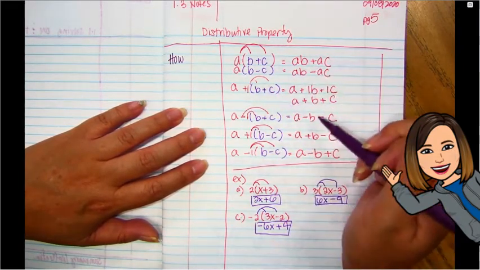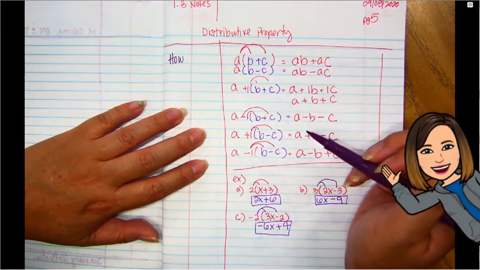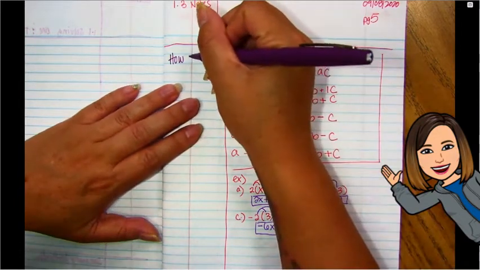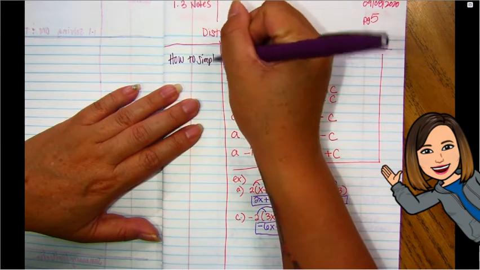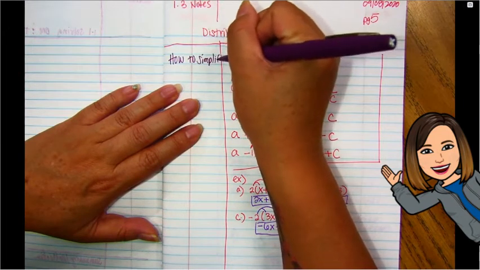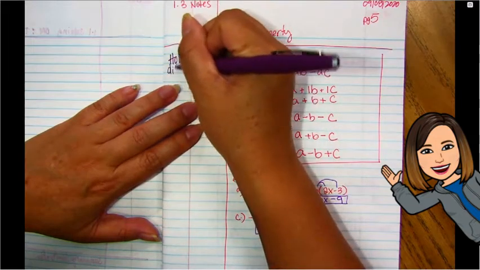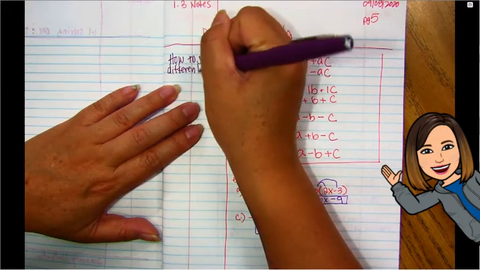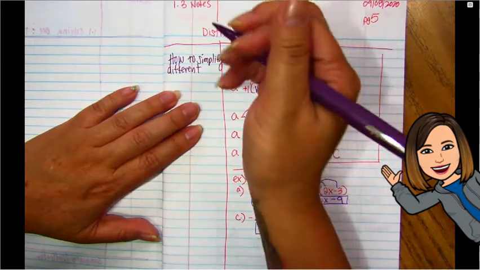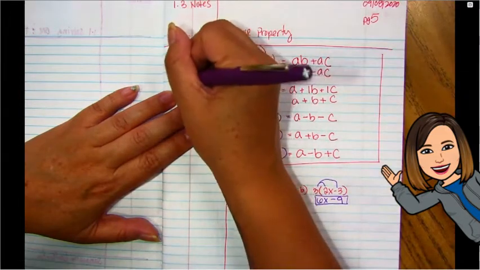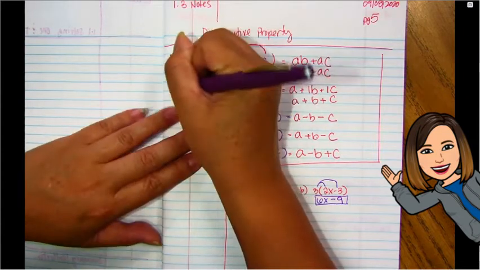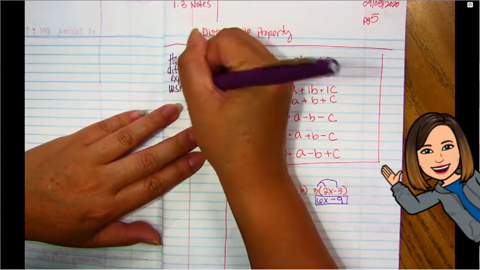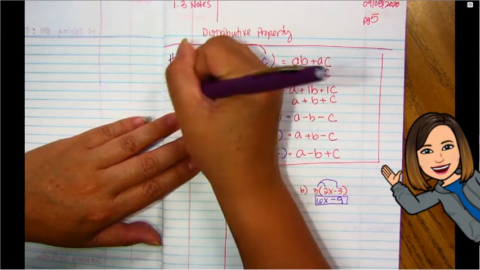So here we learned distributive property. So we can say how to simplify different expressions using the distributive property.